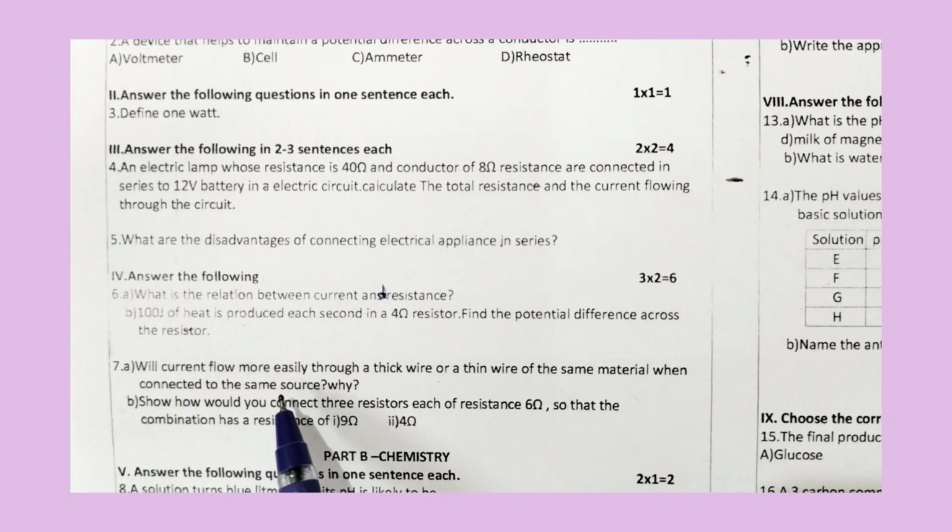Will current flow more easily through a thick wire or a thin wire of the same material when connected to the same source? Why? So this is one question. Then, show how would you connect three resistors each of resistance 6 ohm so that the combination has a resistance of 9 ohm and 4 ohm. So let us answer 7th A.